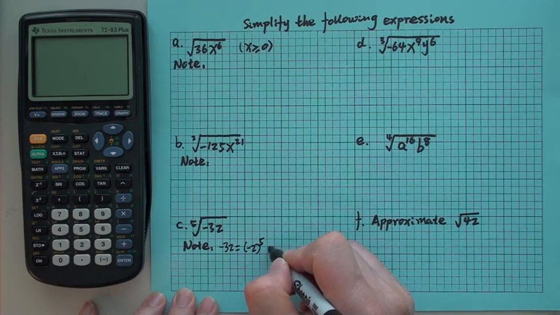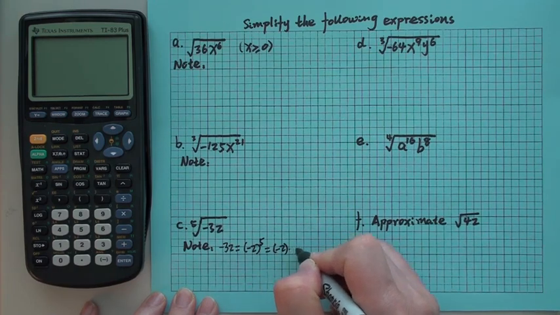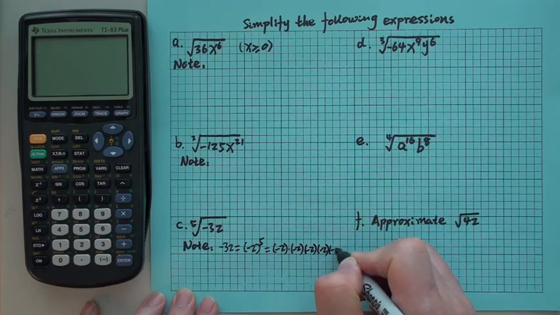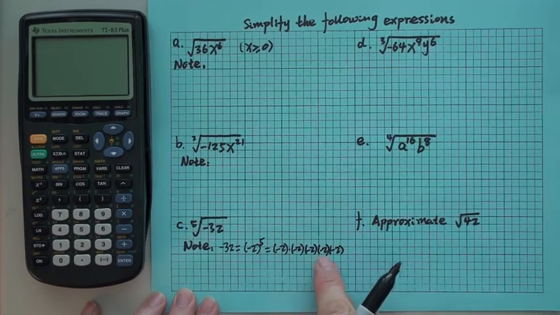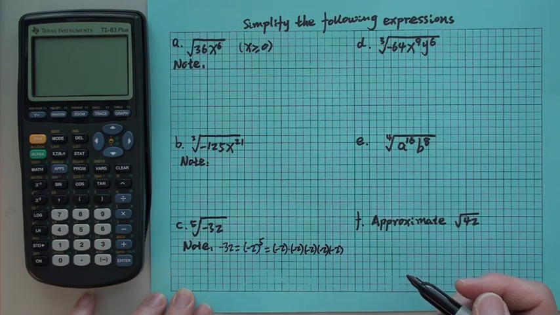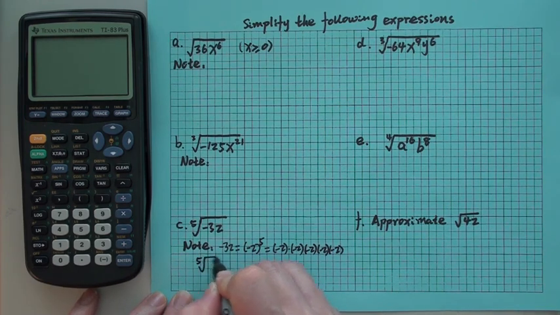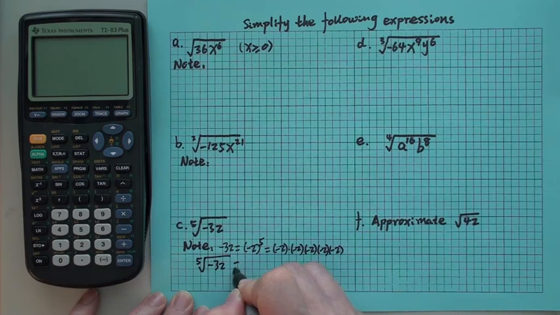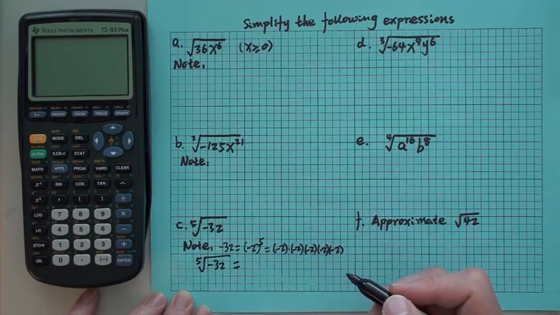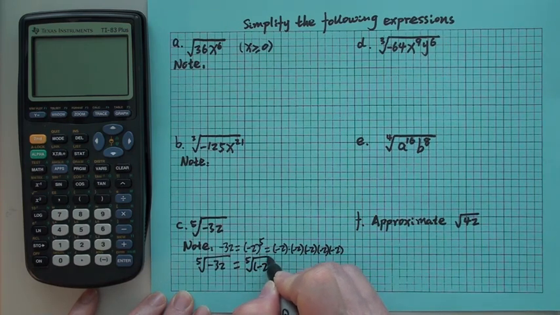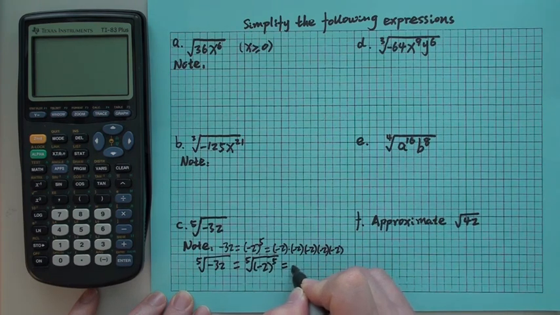So that's basically negative 2 times negative 2, negative 2, negative 2, negative 2, five times. Then the 5th root of negative 32 we can directly get is negative 2. Or you may write it like this: the 5th root of negative 2 to the 5th, which is negative 2.